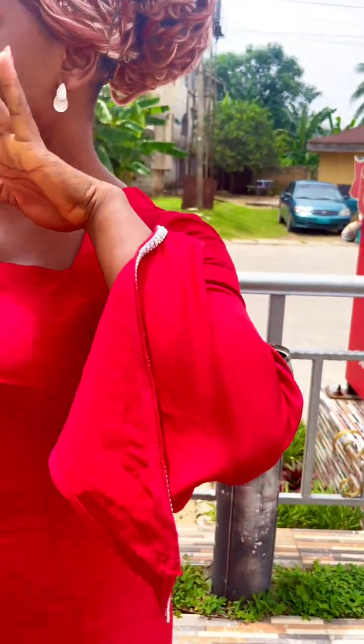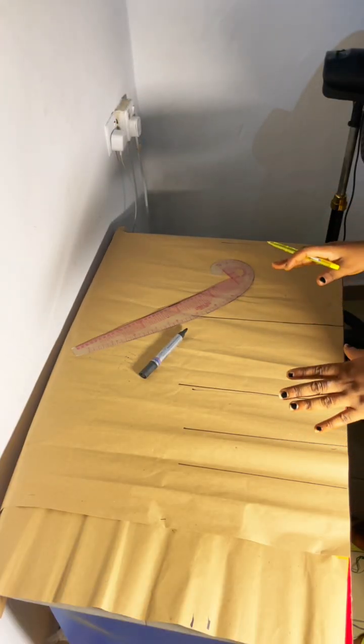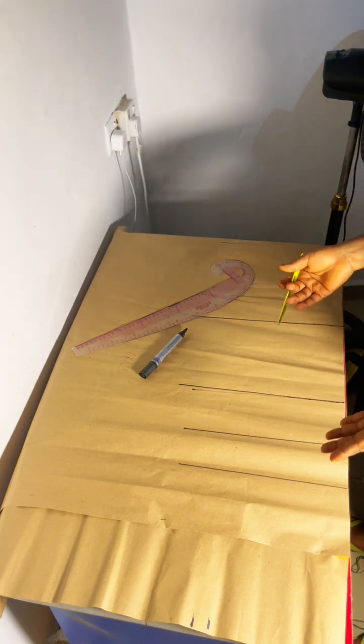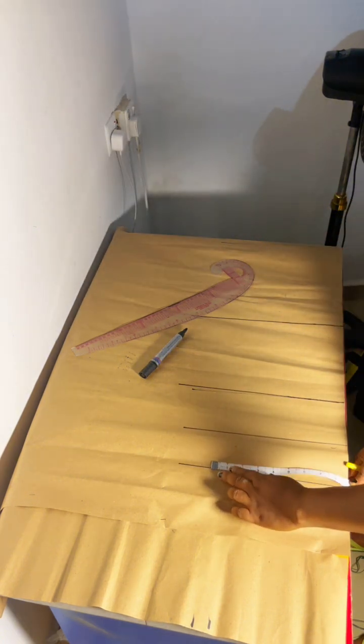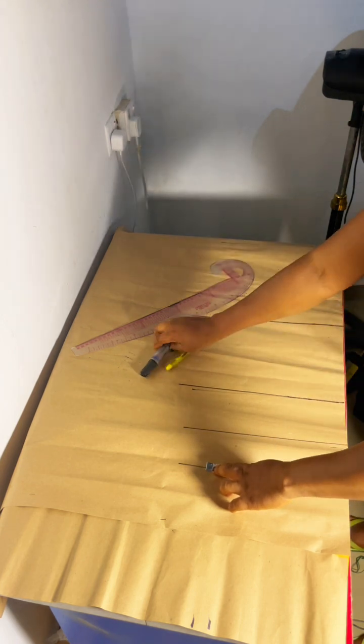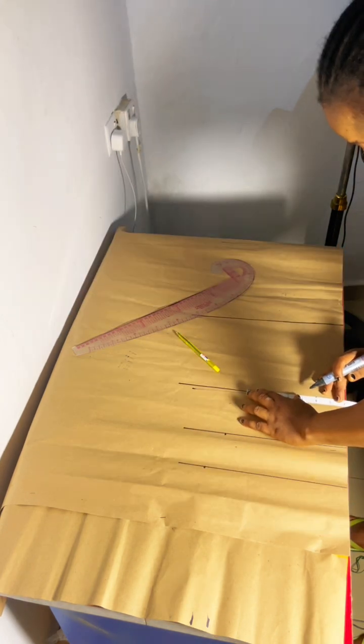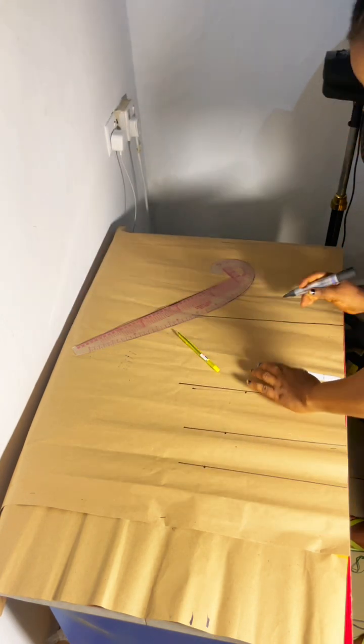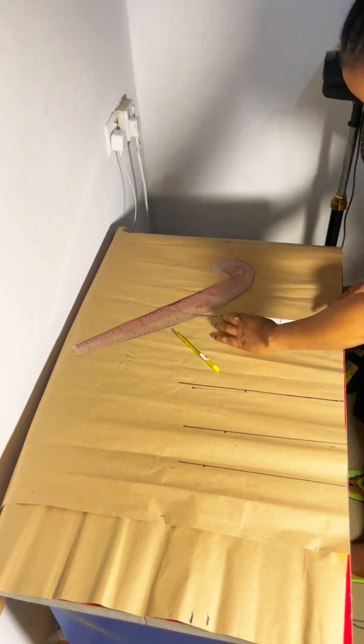Today I'm going to show you how to cut this trending gown. Stay close and learn. I'm inputting my basic body statistics. For my bust, which is 36, I have 9. The hip is 10.